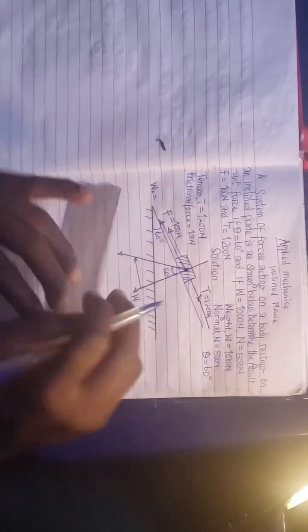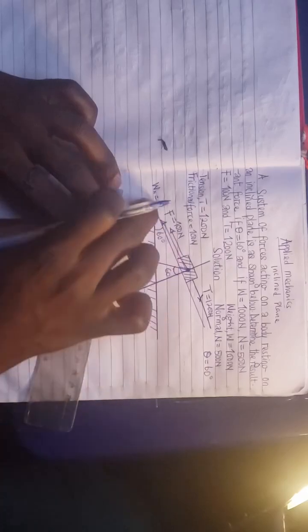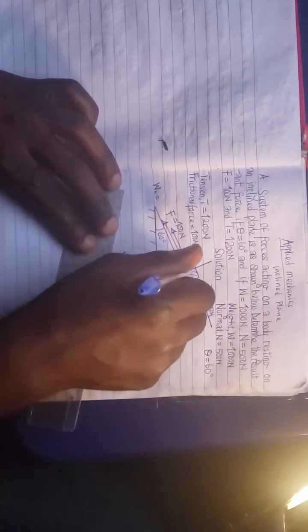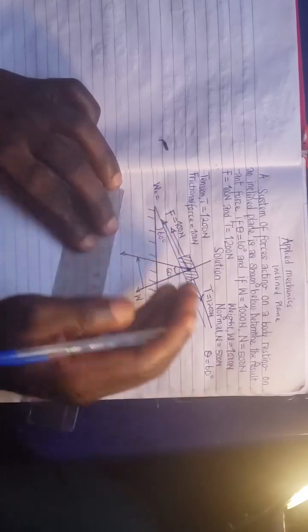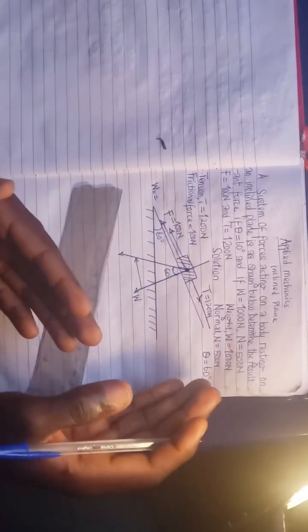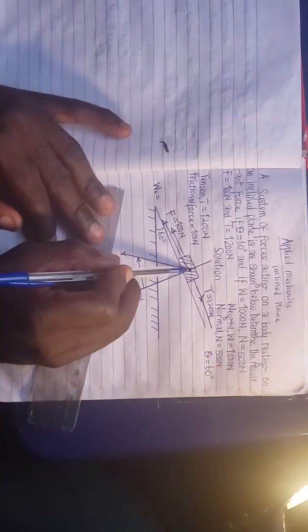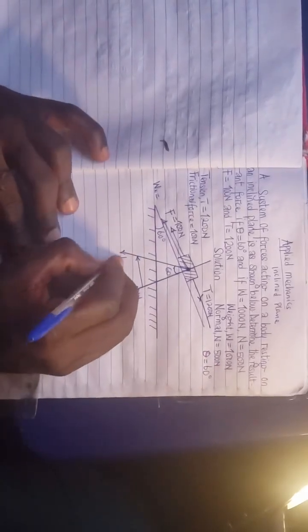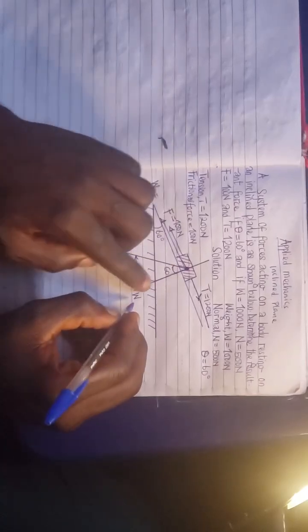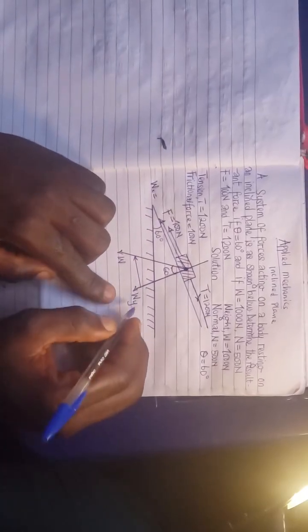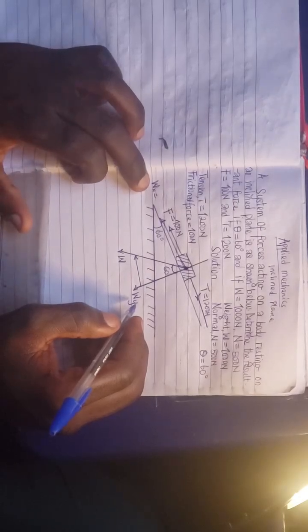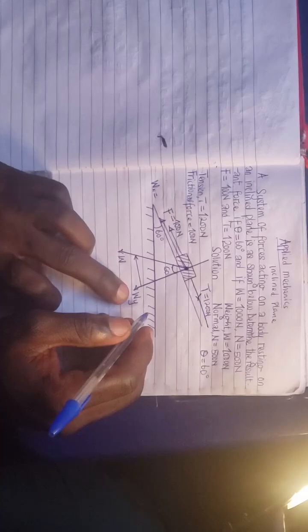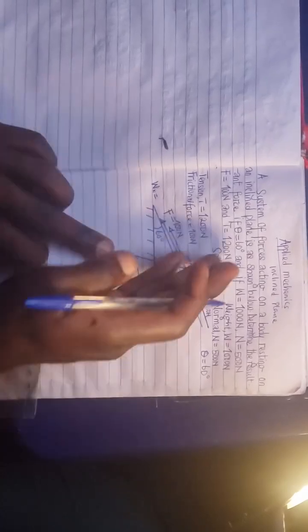This friction force is just opposite to the tension. Here I'm resolving the weight W. This vertical one is WY, this horizontal one is WX, and this one is W, the weight.